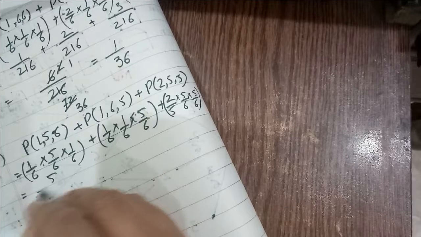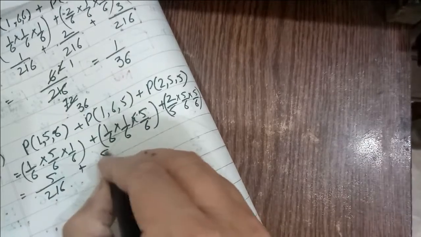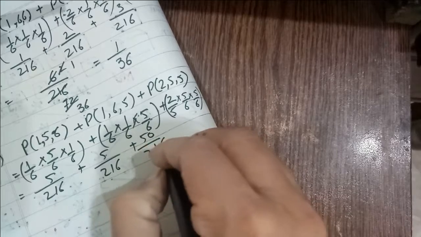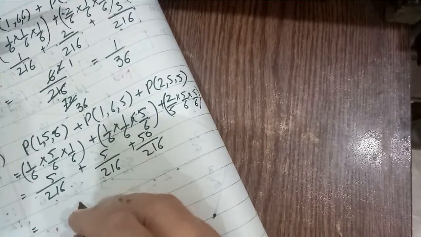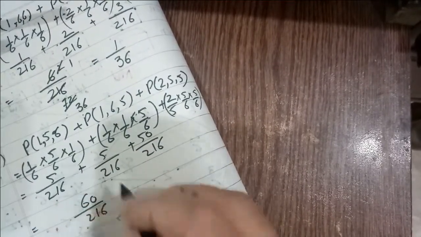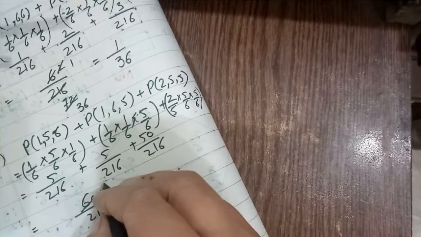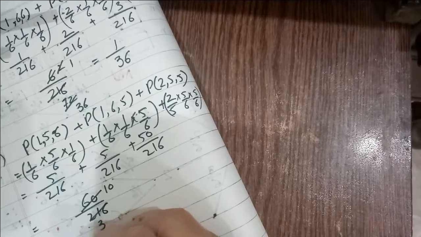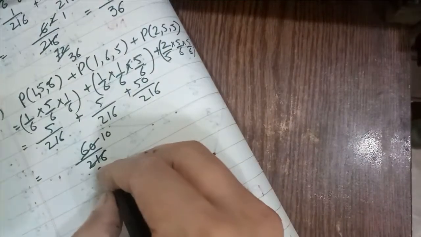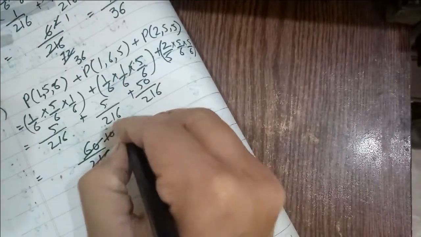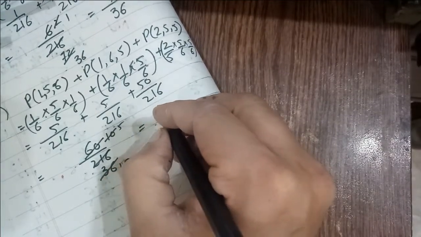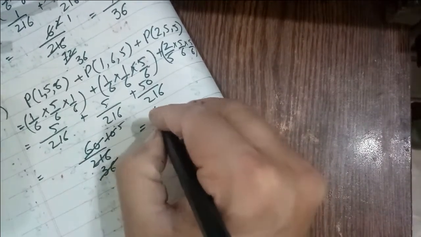Simplifying it, 5 over 216 plus 5 over 216 plus 50 over 216, or 60 over 216. 6 tens are 60, 6 threes are 18, 36. 2 5s are 10 and 2 18s are 36. So the answer is 5 over 18.